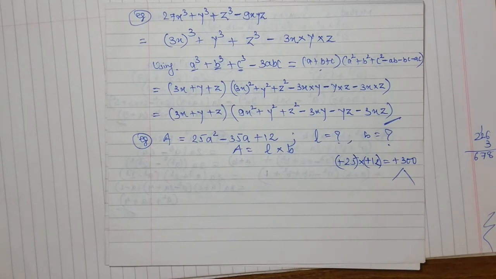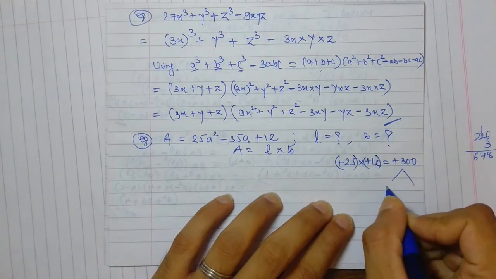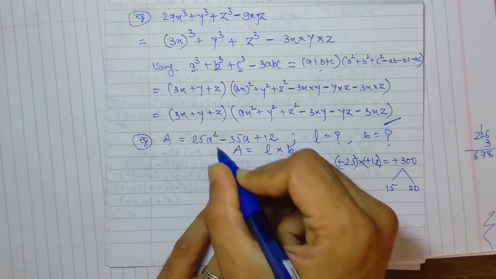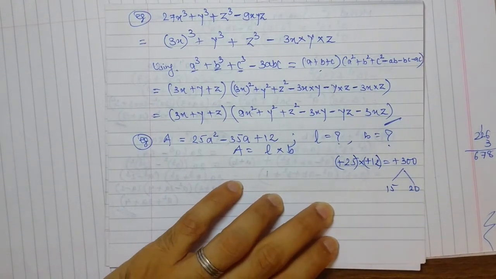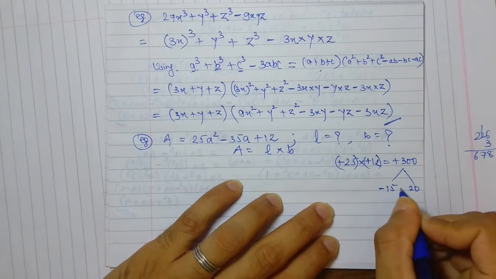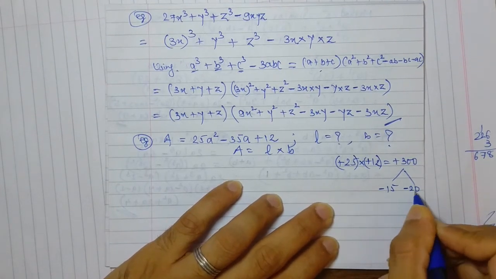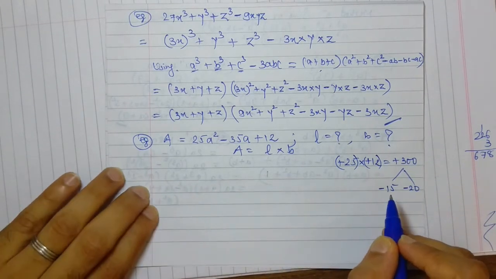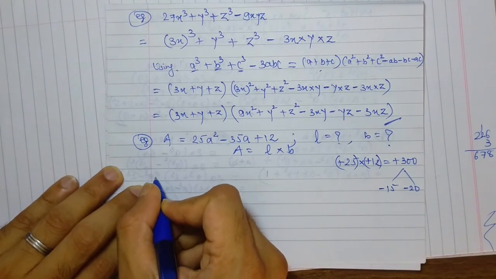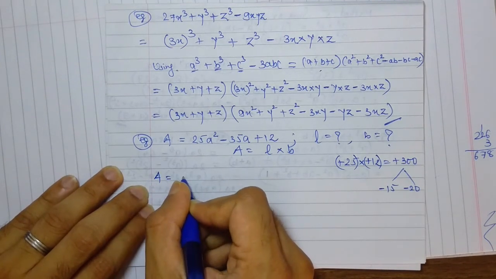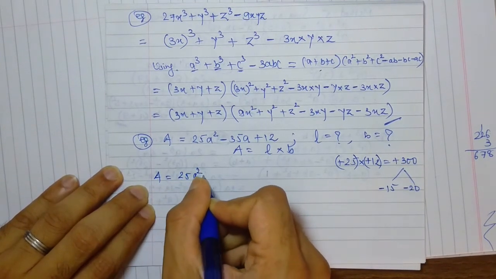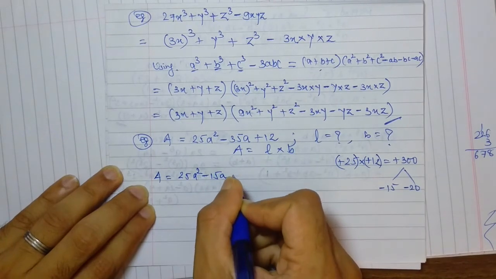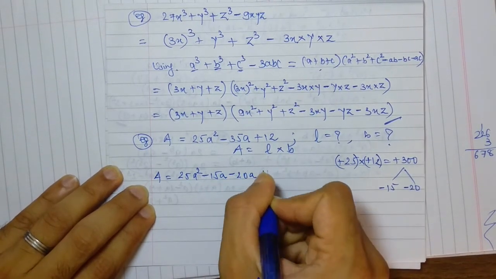Now I know that 15 twos are 30 and 15 into 20 is 300 and 15 plus 20 is 35. See, but I want minus 35, so both of these should be negative. Minus 15 minus 20 is minus 35 and minus 15 into minus 20 is plus 300. So I will rewrite the area as 25a square minus 15a minus 20a plus 12.